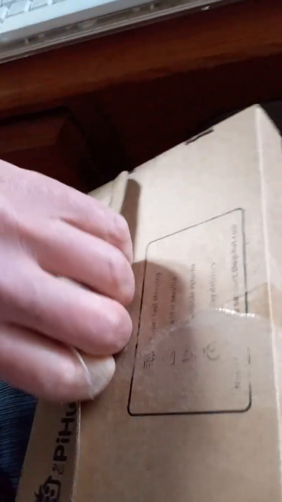And the other thing that I ordered, oh, and it's glued down as well. God.